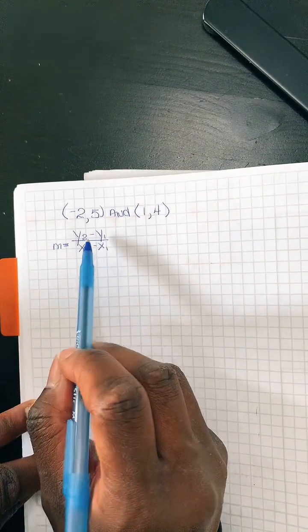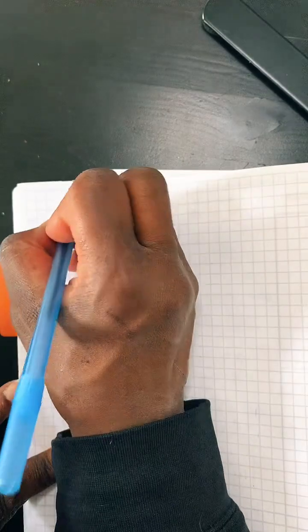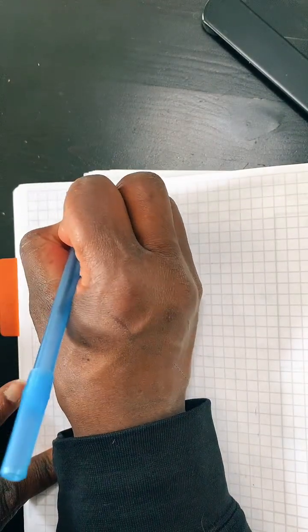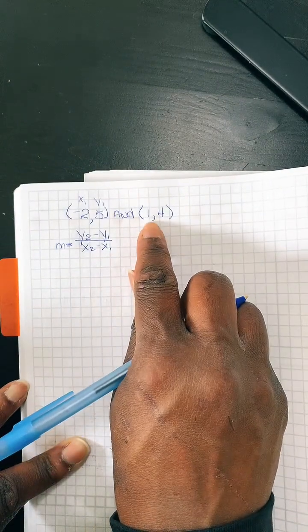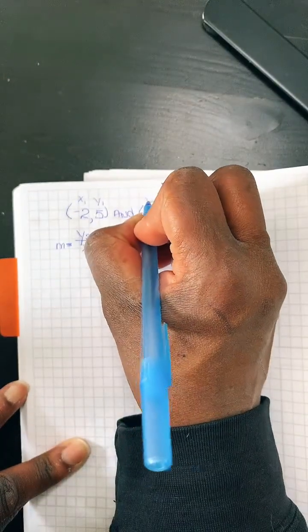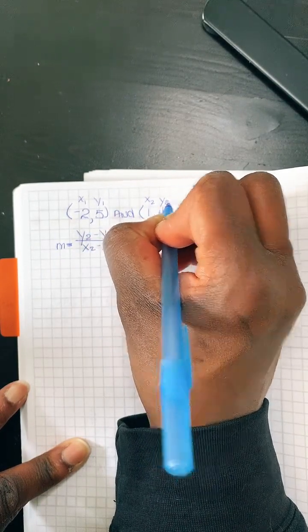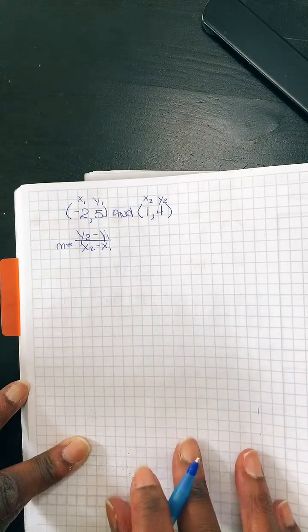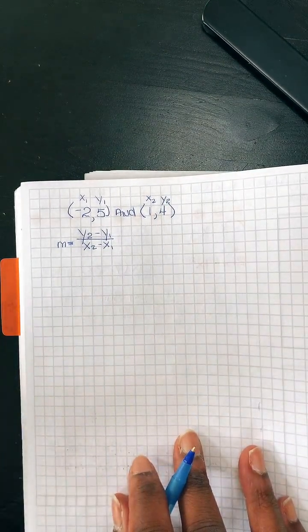All right. So this is your first point, that's your x1 and your y1. This is our second point, so that's your x sub 2 and your y sub 2. Once you get that, plug her in.